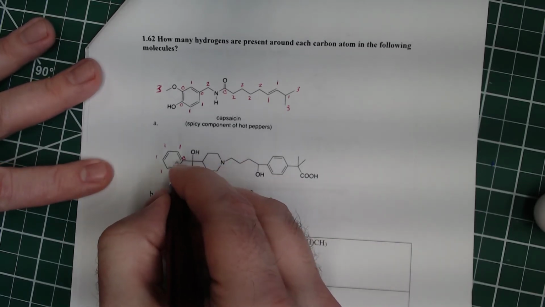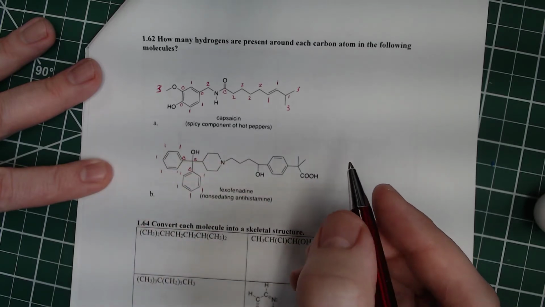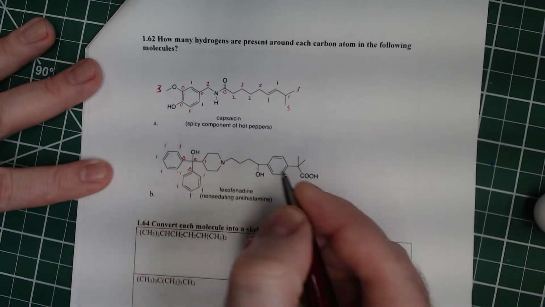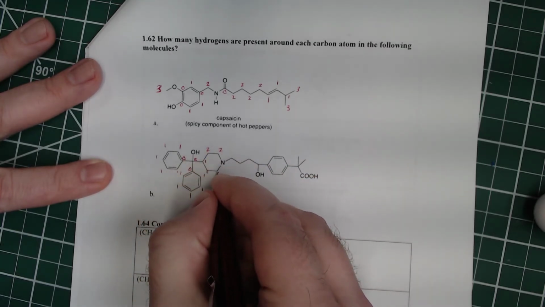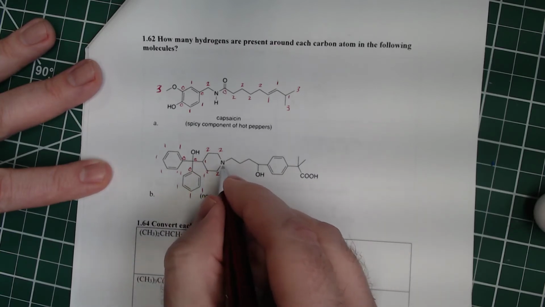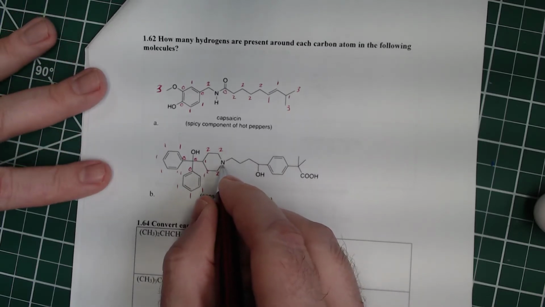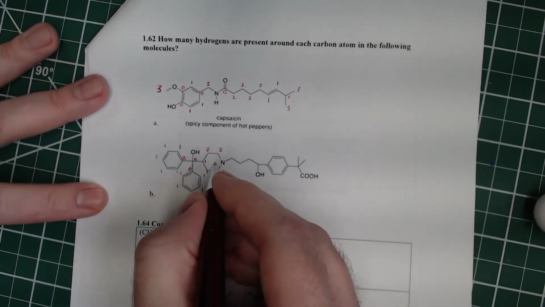The carbon that is here has 4 bonds, 1, 2, 3, 4. So there's 0 on that carbon. This carbon has 1, 2, 3 bonds. So there's 1 on that carbon. And then 2, 2, 2, and 2. All right, that nitrogen, there is a lone pair that is present on there. That's not a big deal here, but there are no hydrogens on it, but there is a lone pair. It's just an implied lone pair.